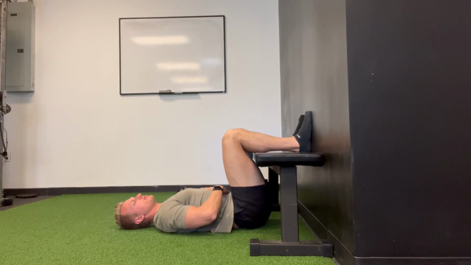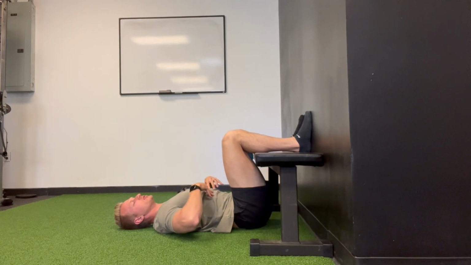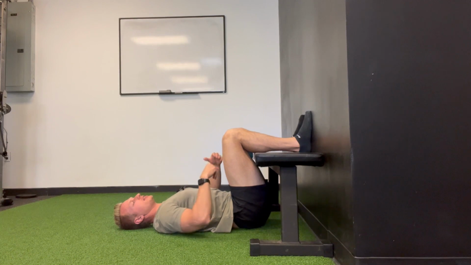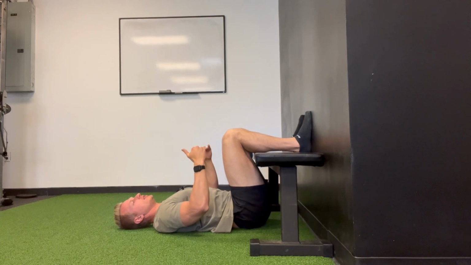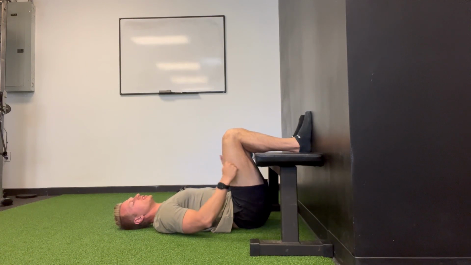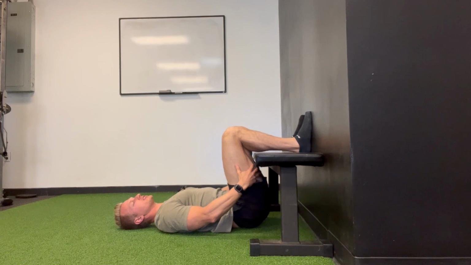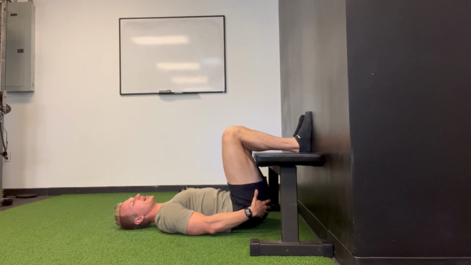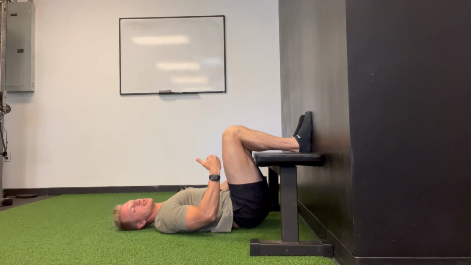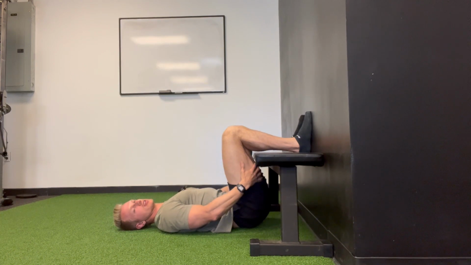So what do we do? We go into a slight posterior pelvic tilt. We should feel the ribs go down. We stay grounded on the wall. Then we slowly dig our heels down without losing the wall. All we're going to do is hold this position, feel the hamstrings contract, feel the glutes contract. It should be relatively easy for the person doing it, but they should know that these hamstrings are working.